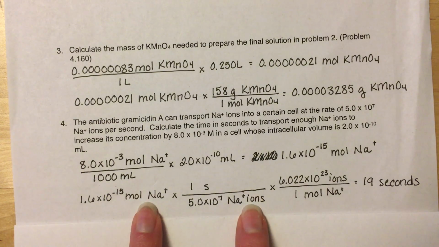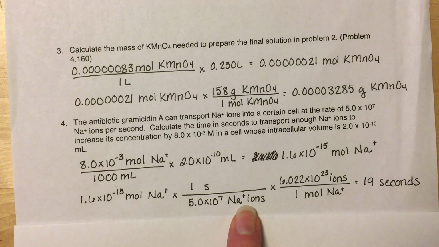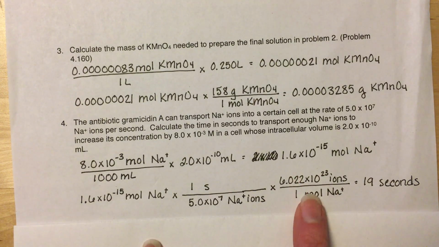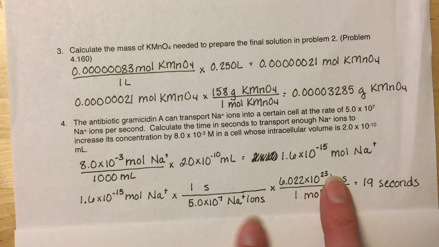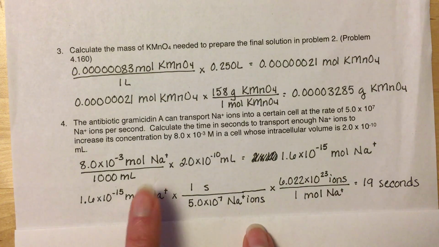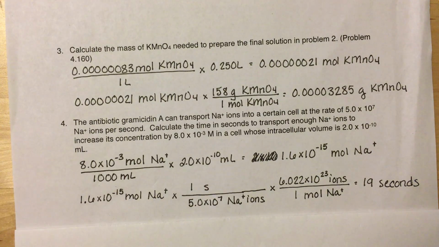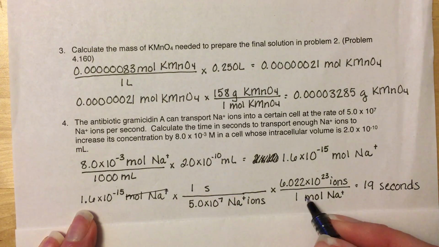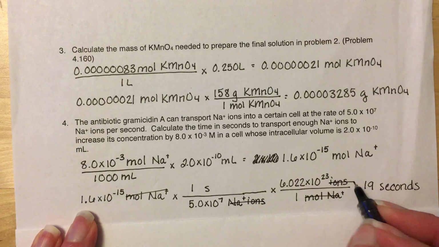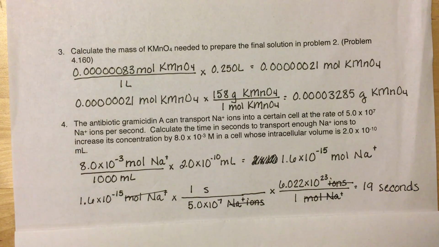These units don't cancel out. This is moles and this is just straight up ions. So I need to use Avogadro's number in here to come up with the relationship between the moles of sodium and the ions of sodium. But the way I've set this up, moles of sodium cancel, ions of sodium cancel, and we do the math, it takes 19 seconds.